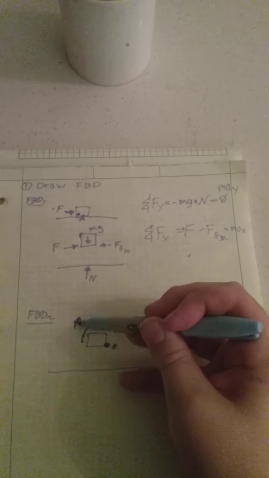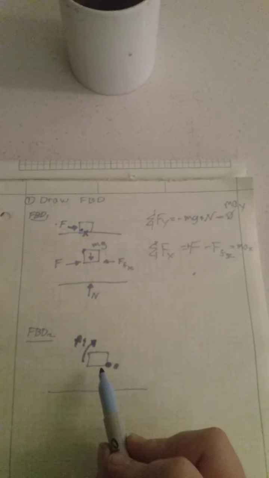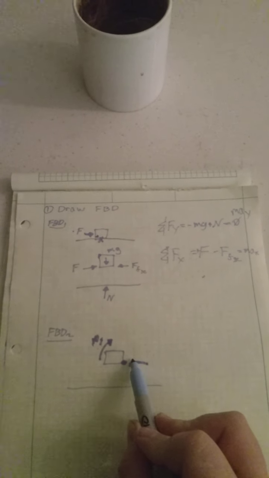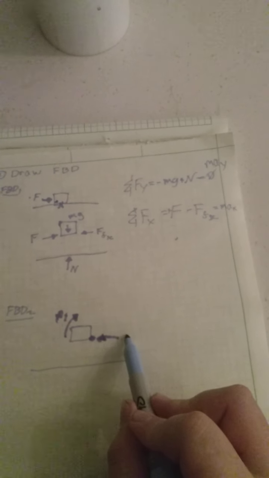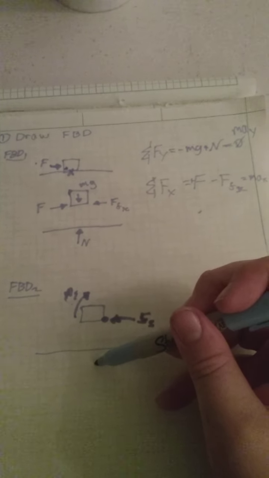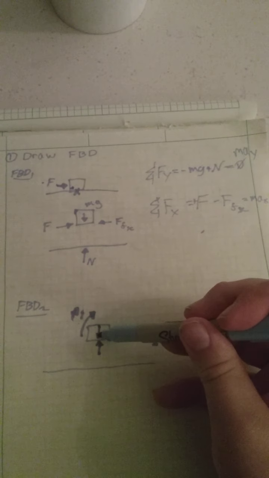And so you have a moment, like you could call it moment 1. And what you do is put the rotation point at the exact spot where the friction is, so that the friction isn't part of the equation. Then you can look at what the other things affecting this rotation are. Well, you still have the normal and you still have mg.